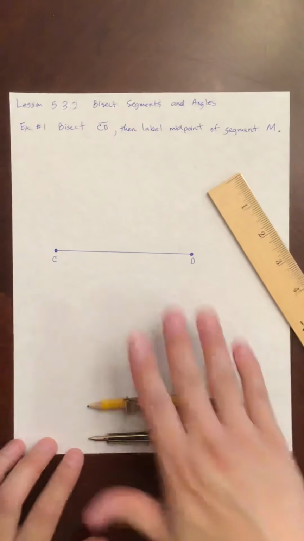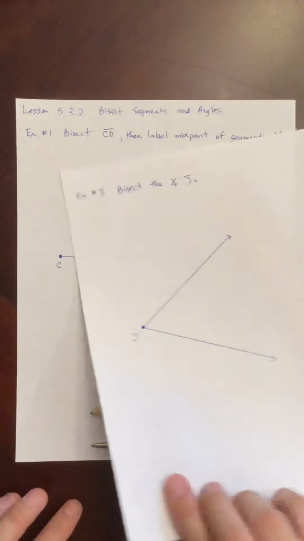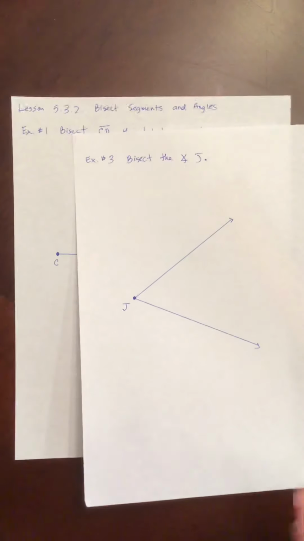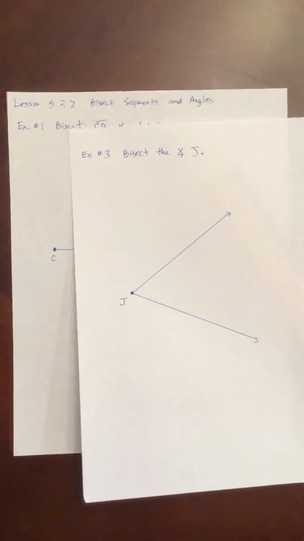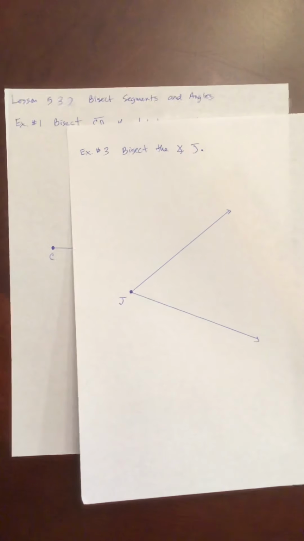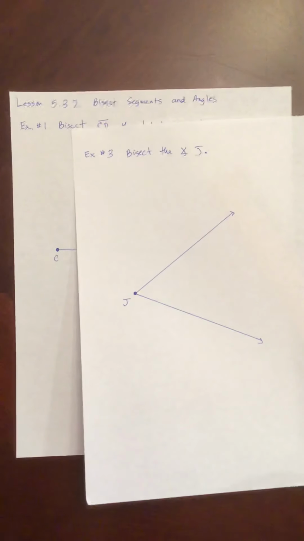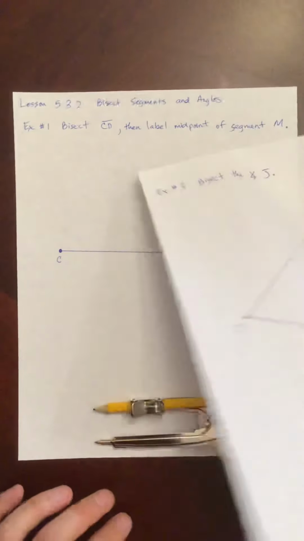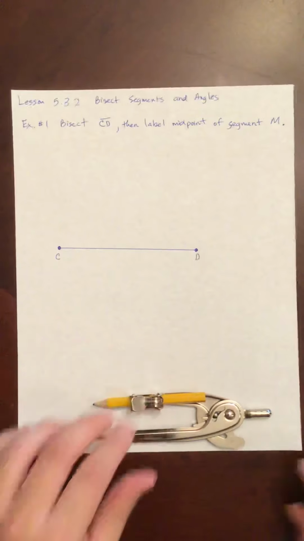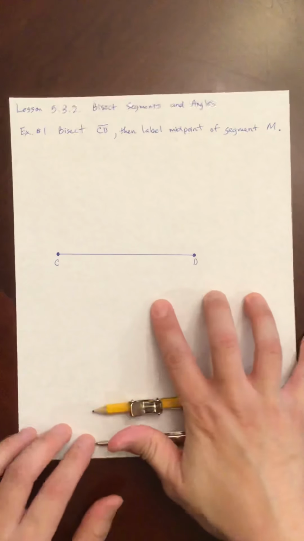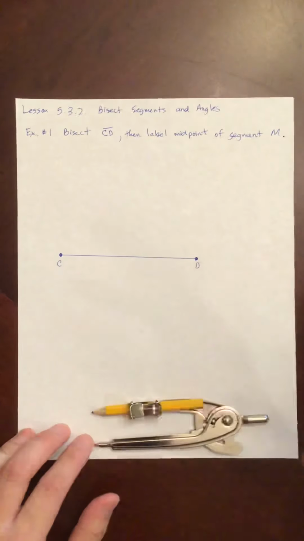So here is a segment. Here's an example of an angle, and we're going to take these angles and segments and construct what they call a bisector, which means it's going to take the segment or angle and split it into two even parts. Okay, so we'll do the segment first. For a segment, you're going to be given a segment, and it's going to say bisect whatever segment.